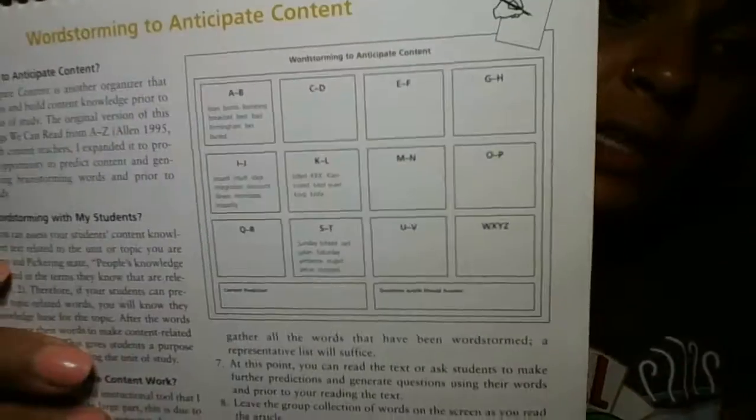And then our last one is wordstorming to anticipate content. This one was different. It reminded me at first glance, if you look at the picture, the example that she gives, it reminds you of the one that we discussed first, the alphabet one. But this one is actually completely different.